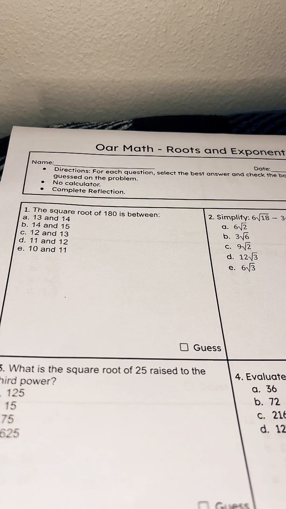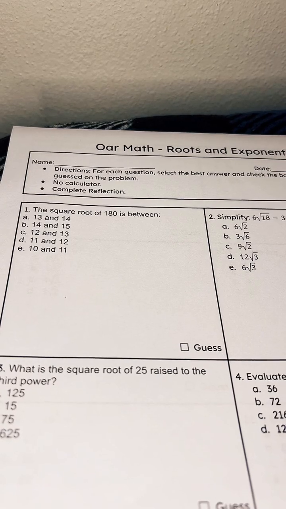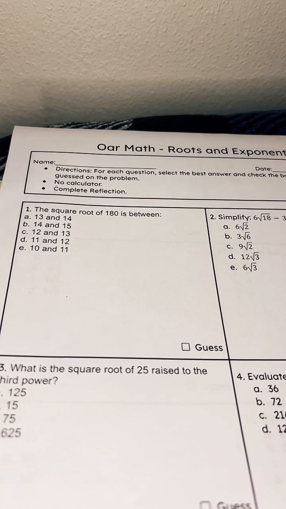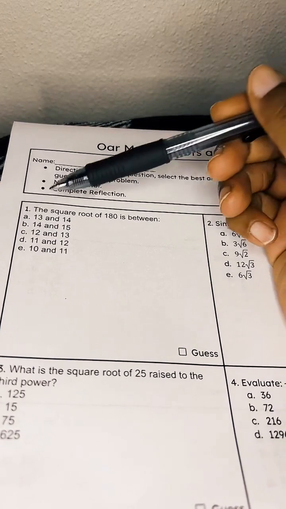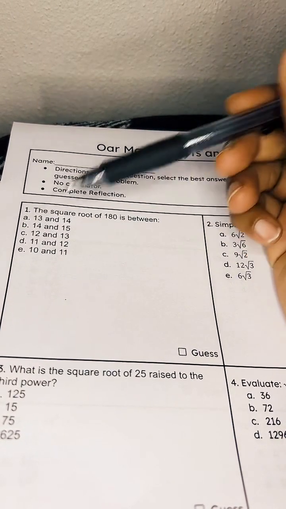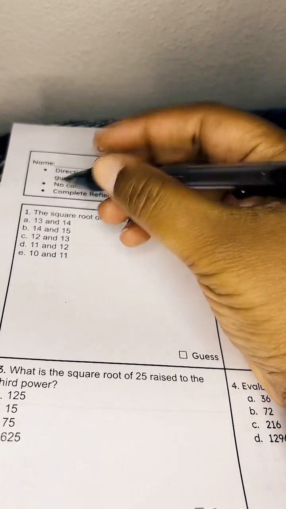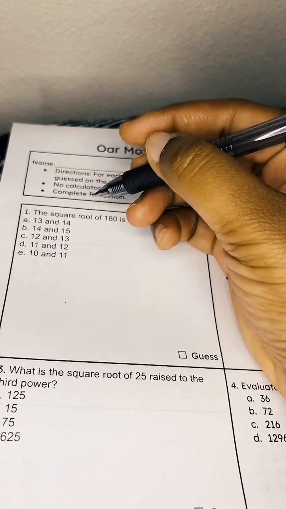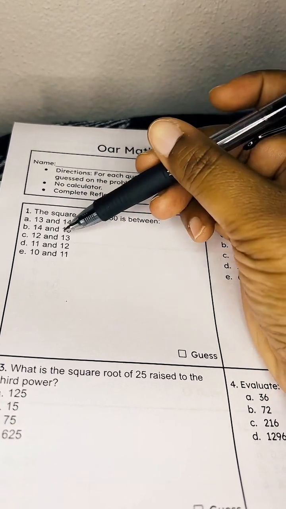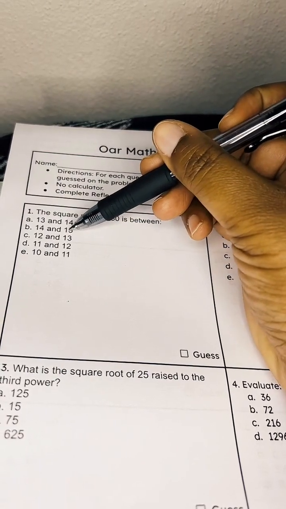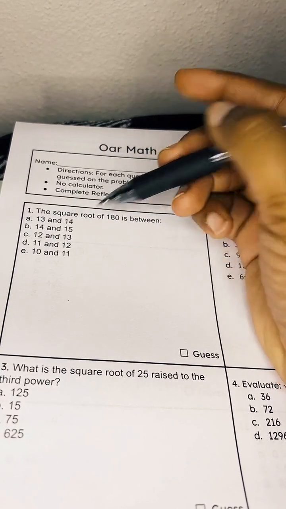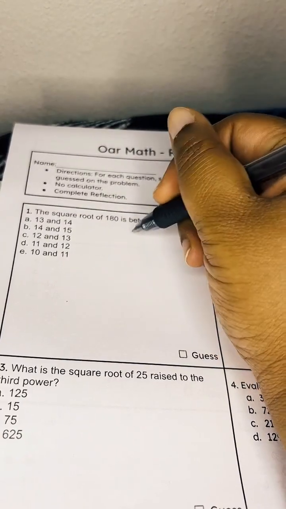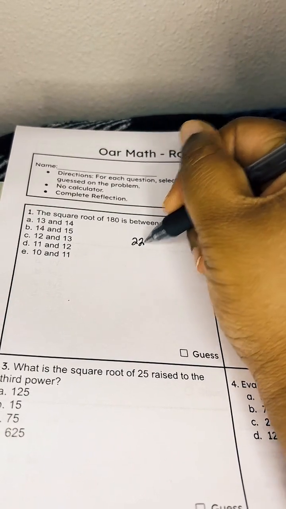So remember, we cannot use a calculator for this. How I would approach it is I would do the perfect squares of these. What do I mean by perfect squares? I would do what's 13 times 13, 14 times 14, and then keep it going like that. So 15 times 15, I know that one off the top of my head. 15 times 15 is going to be 225.